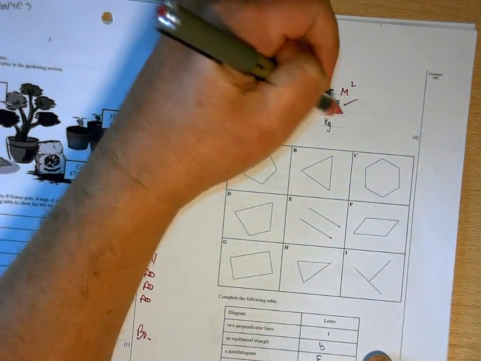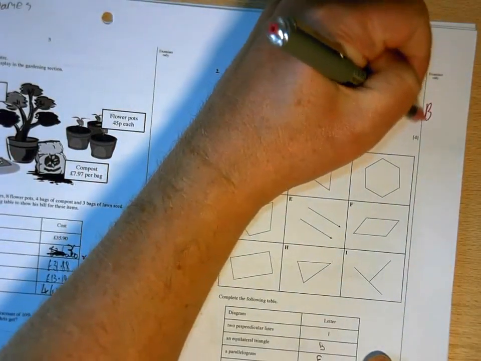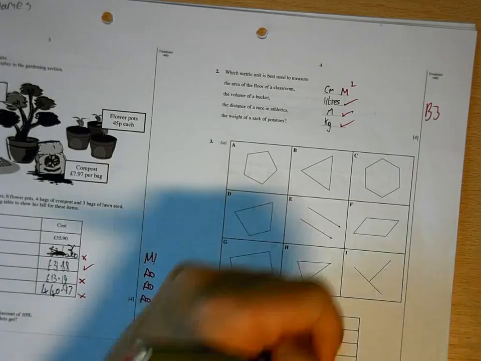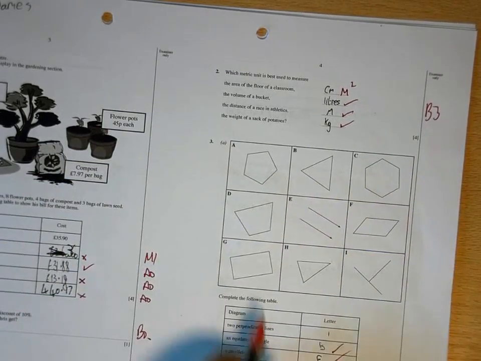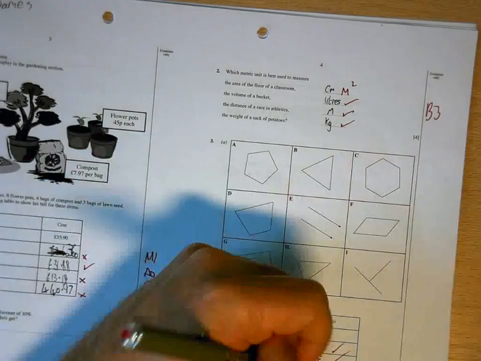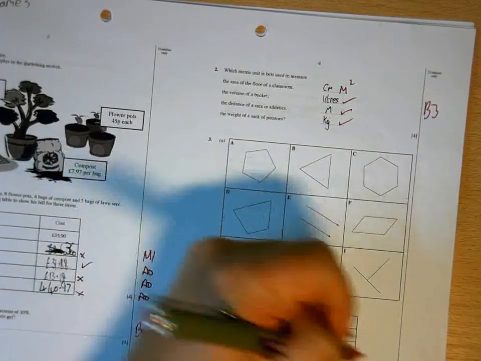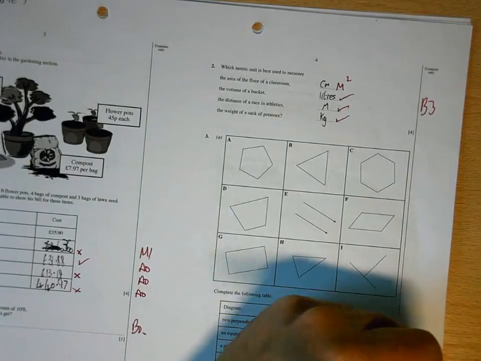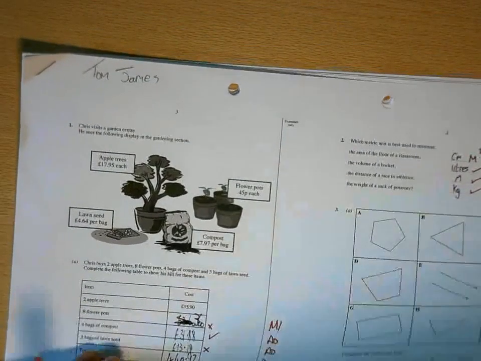Litres is correct, distance and that is correct, so we've got 3 marks there. B and F are correct. A is a pentagon, C is the hexagon, and G is correct there. 3 marks there, 7 for the page.